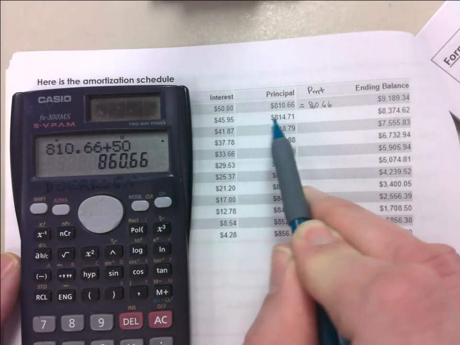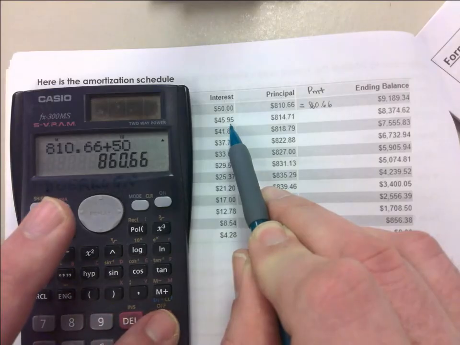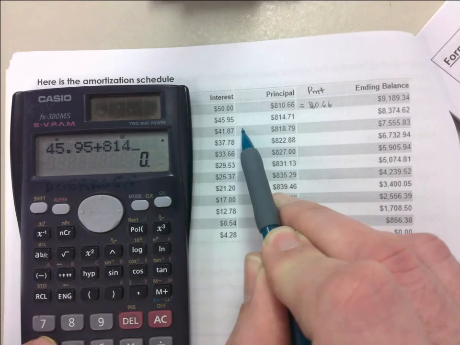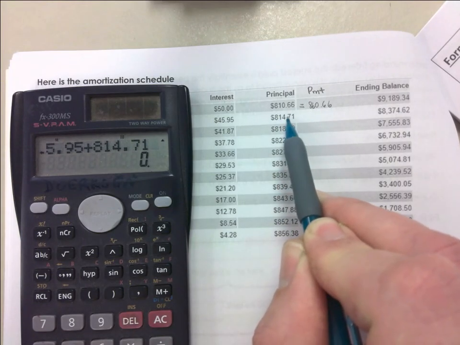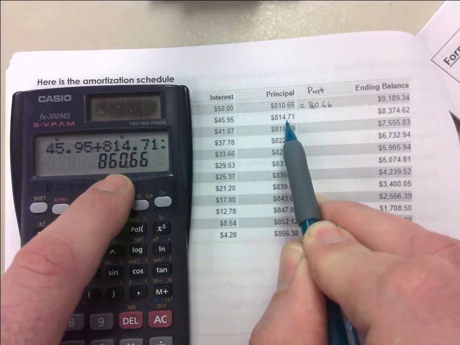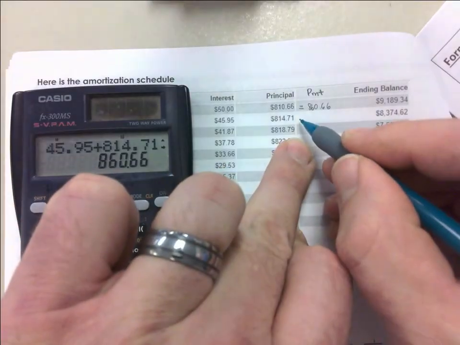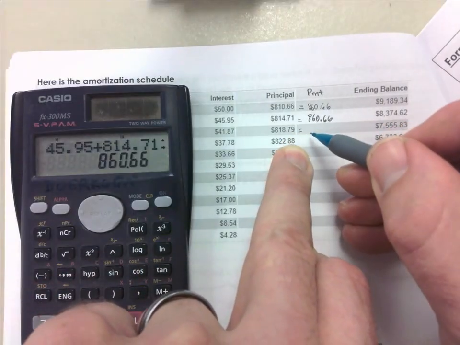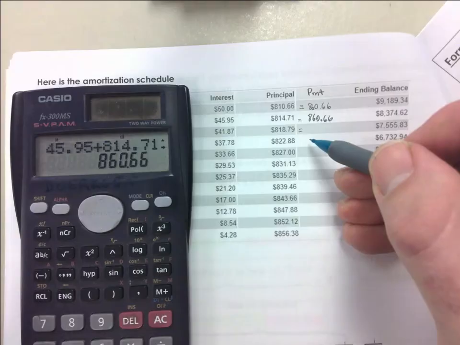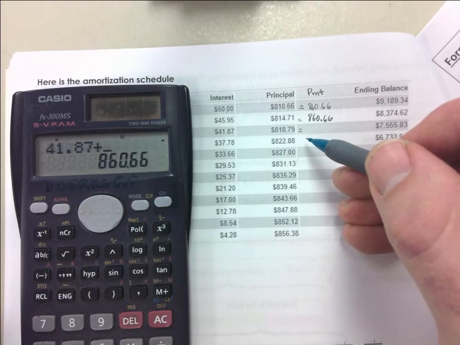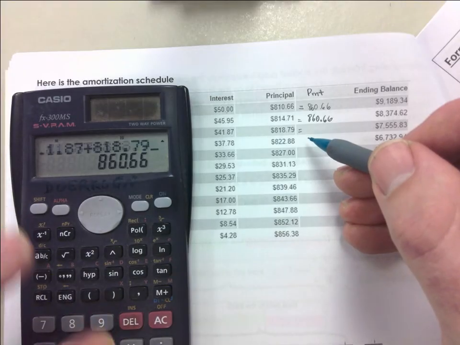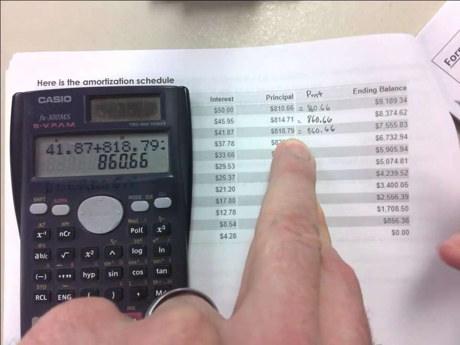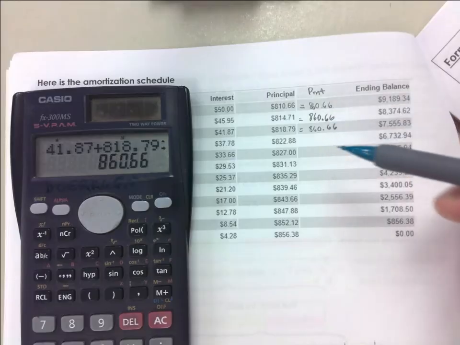Let's add up these two numbers here for the second month. 45.95 plus 814.71, this number right here. What do you get? Same. Yes, exactly. What do you think the next month is going to be? It's going to be the same, but some of you are not believing me yet, he's just making up stuff, right? There we go, 860.66. Okay, so the payment stays the same.